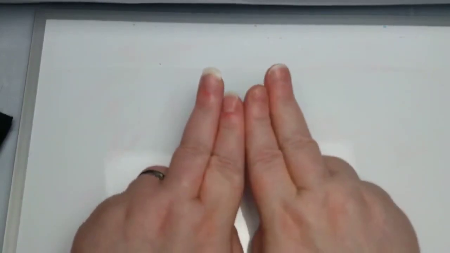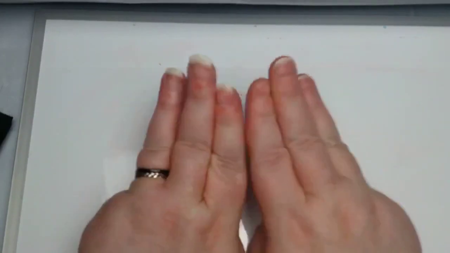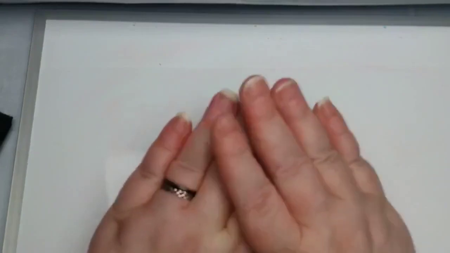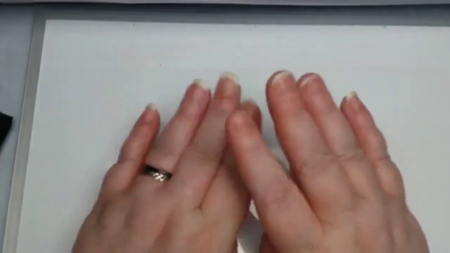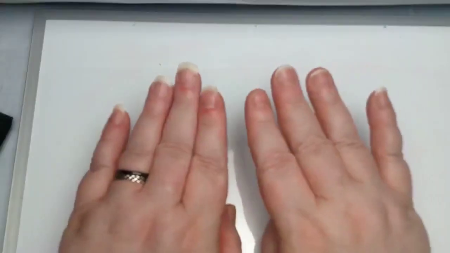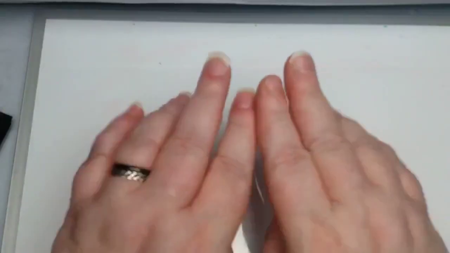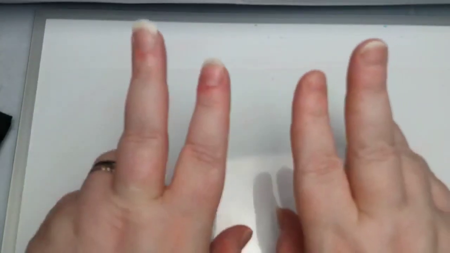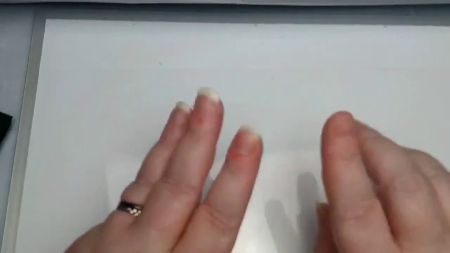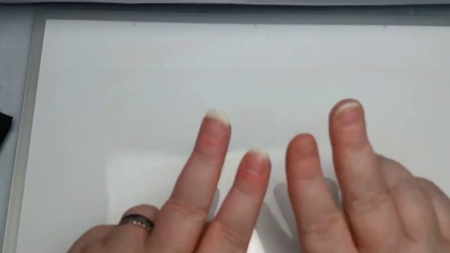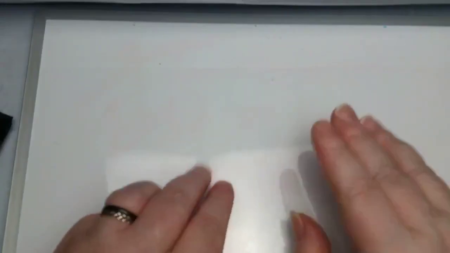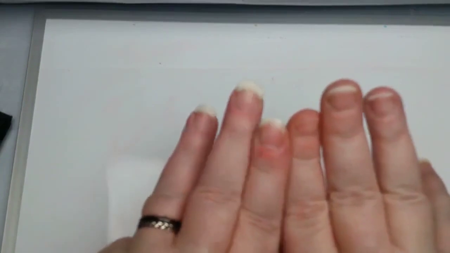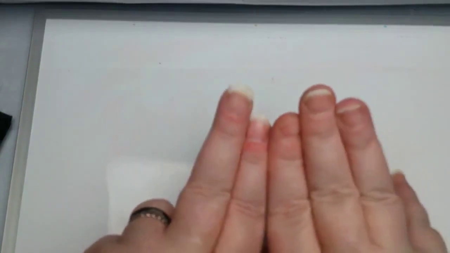You can do it with 3 and 3, 4 and 4, which you're probably not going to run into unless you're doing a really big pattern that those end up splitting off into something else later. Very complicated pattern. But you're probably going to run into 1 and 1, 2 and 2, 3 and 3, or an uneven amount like 1 and 2 or 2 and 3. And in a second, I'm going to show you why that is.